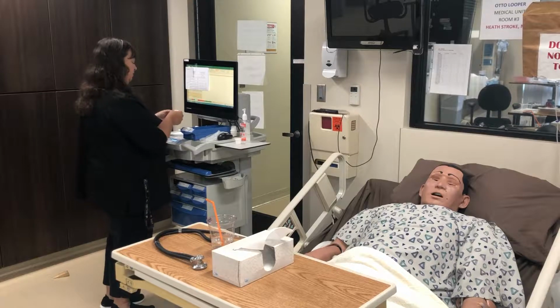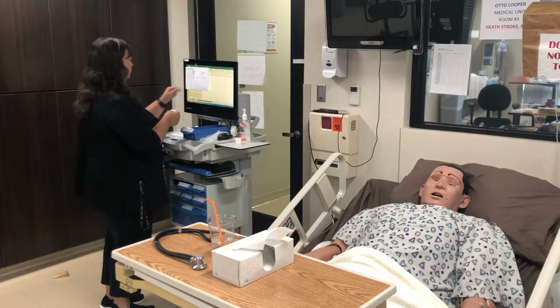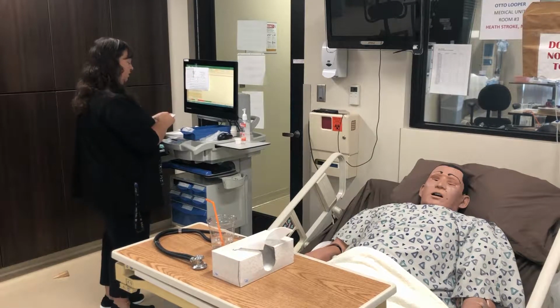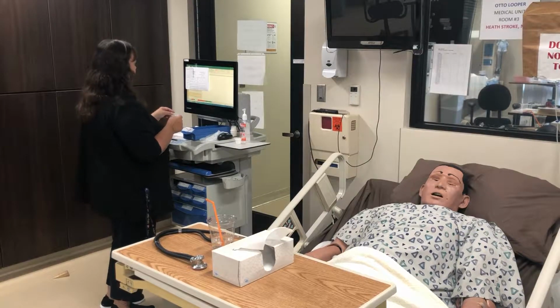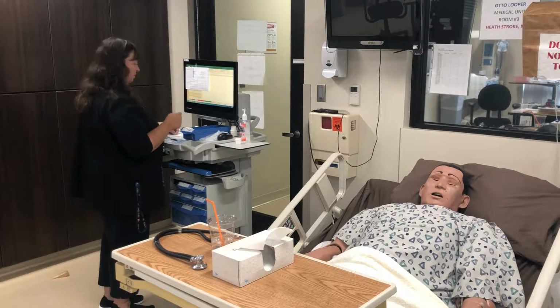All right, my first medicine is Digoxin. I have Digoxin, 0.125 milligrams. It is a tablet. I'm going to give it daily at 8 a.m., and I'm going to need to check his apical pulse. That's my first one.